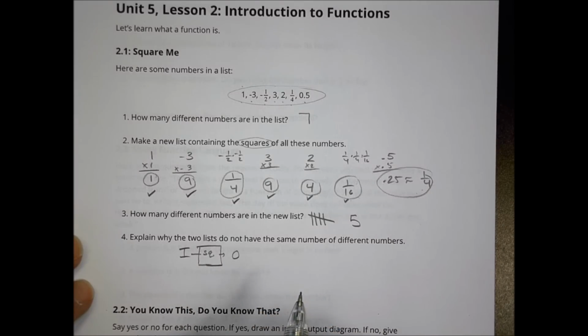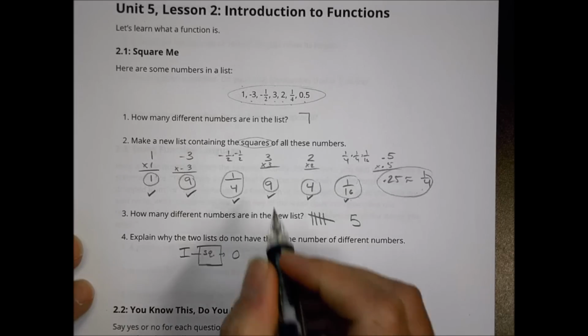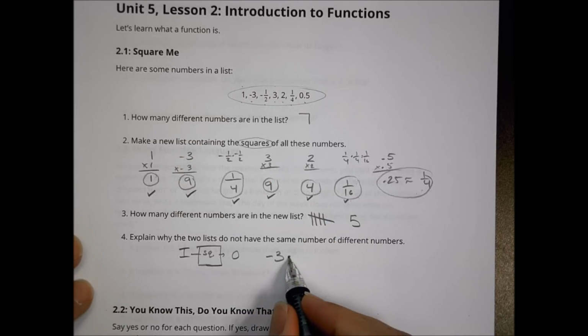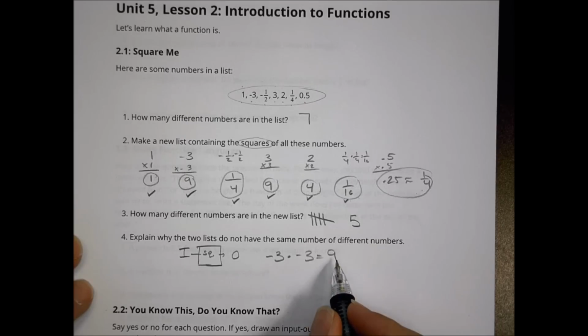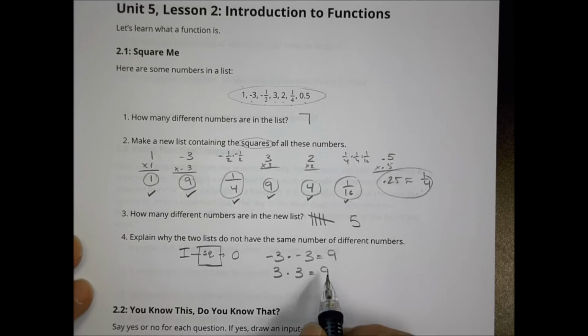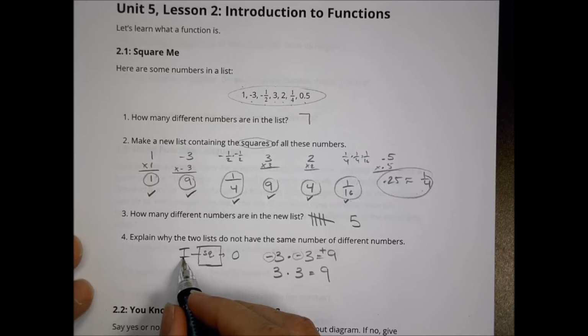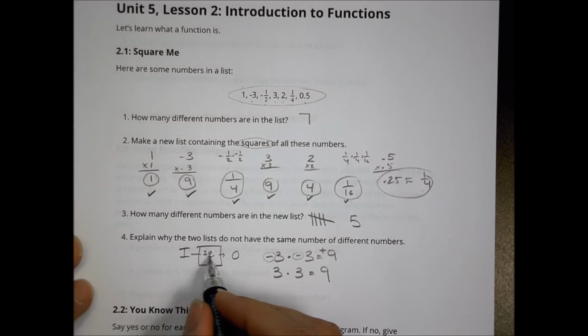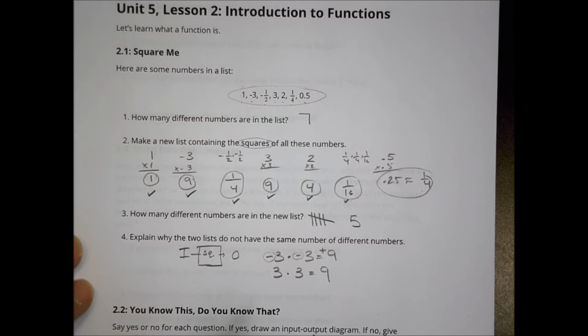As we square these numbers, what we're seeing is that we take a number like -3 times -3, and we end up with a 9, and in the same way we take +3 times +3, and we get a 9. The difference here is that I can take a negative number, and when I square it, I can end up with a positive output. So I could put a -3 as my input and go through my little input box and come out on the other side with a +9. Just like with a +3, I can still come up with a +9. So that can happen a couple different times.